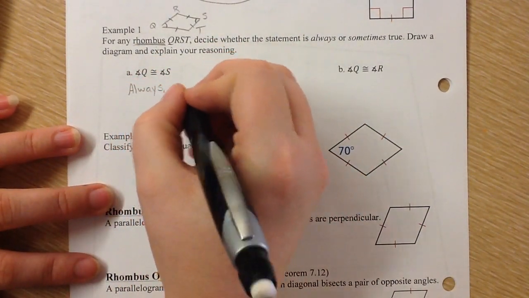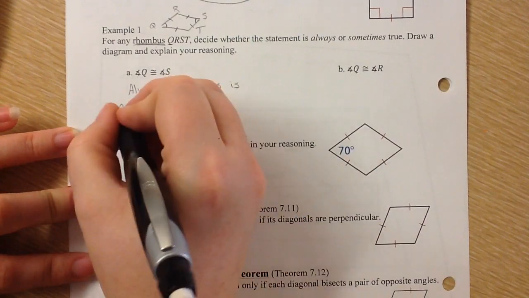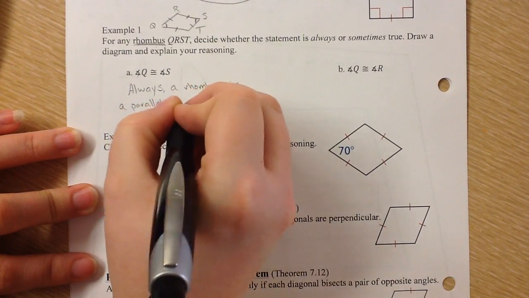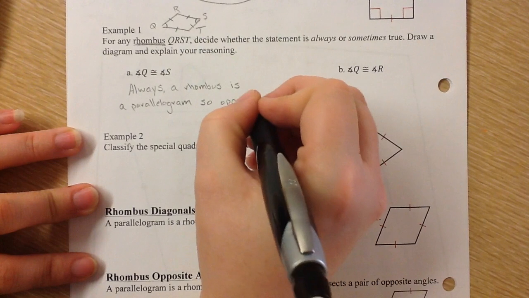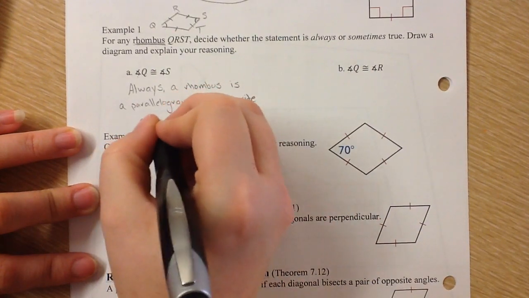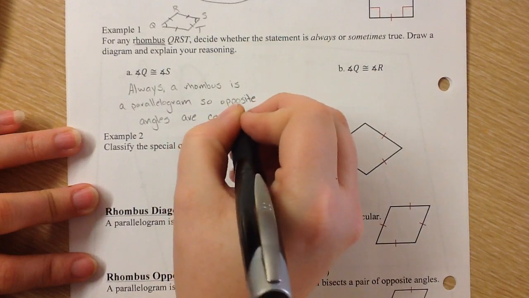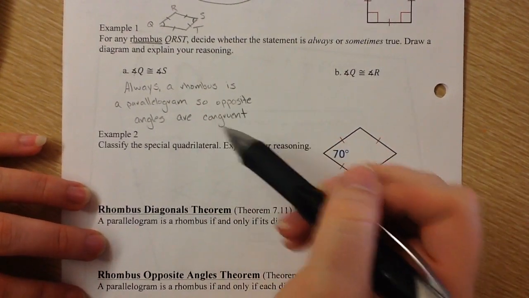Since a rhombus is a parallelogram, opposite angles are congruent.